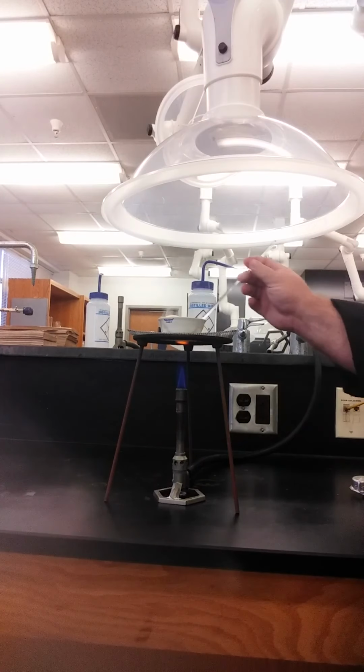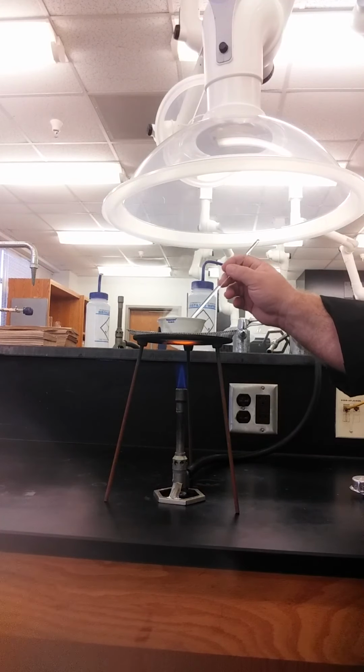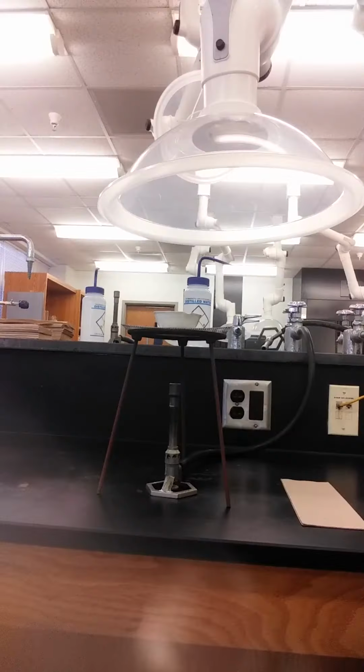Once the fumes begin to subside, gently stir the mixture with a glass stir rod. Be very careful not to burn yourself during this process. After about 10 minutes, the ammonium chloride will be completely sublimated, and the fuming will cease. At this point, turn off the burner, but do not touch the evaporating dish. It will be extremely hot.